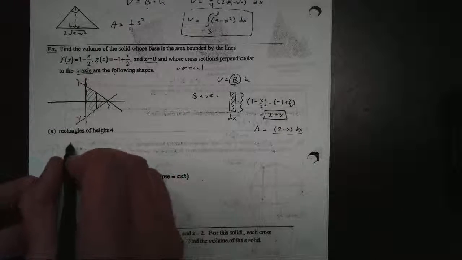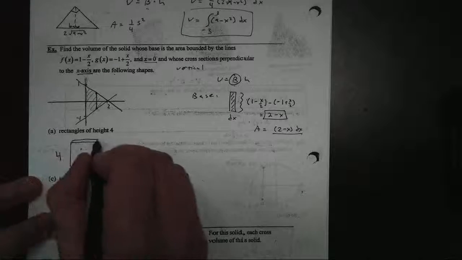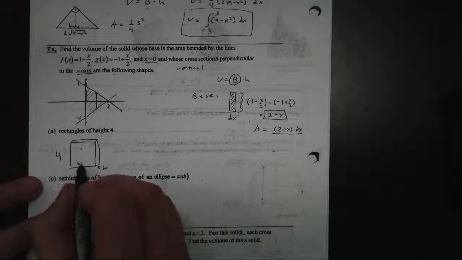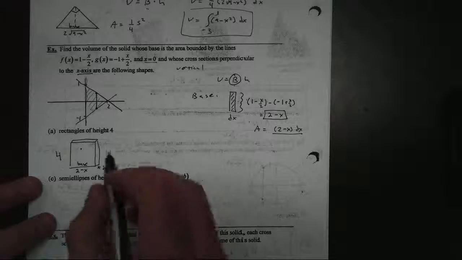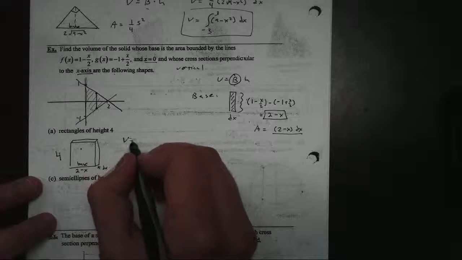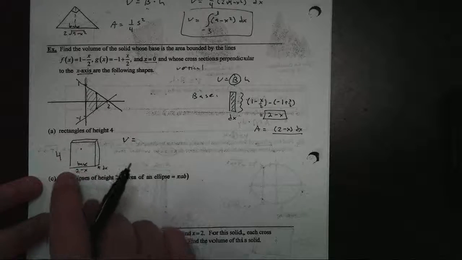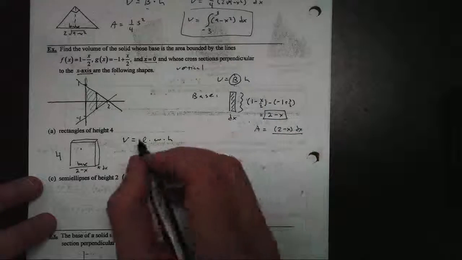So I draw my rectangle. It has a height of 4. It has a thickness dx, and the base of it is 2 minus x. So now when I want to find the volume of this, what I'm going to do is just multiply them all together, because we know volume is length times width times height. That's how you find volume of a rectangle.